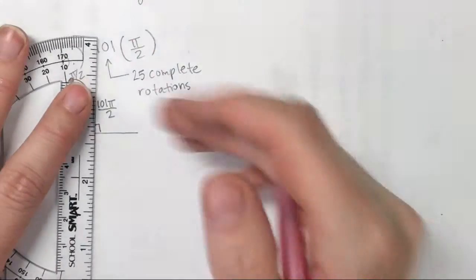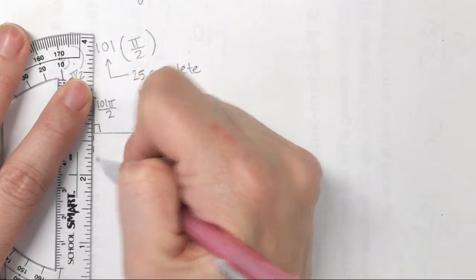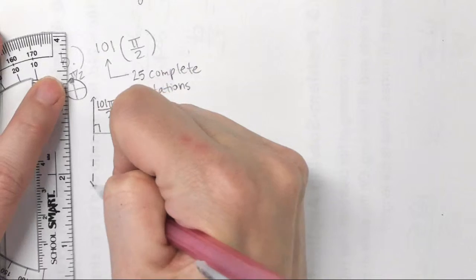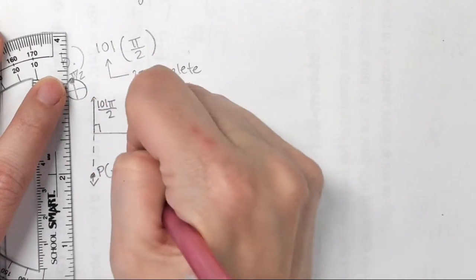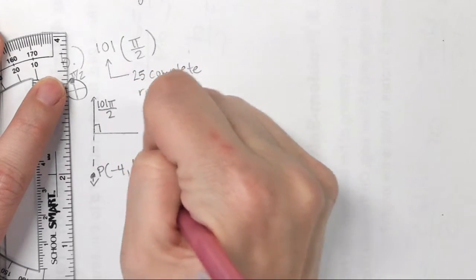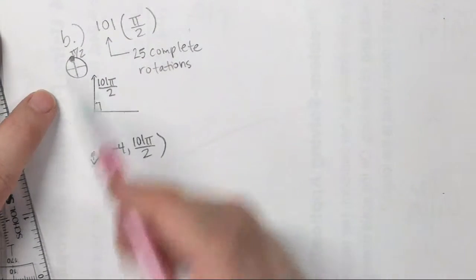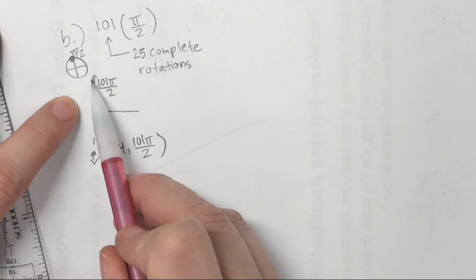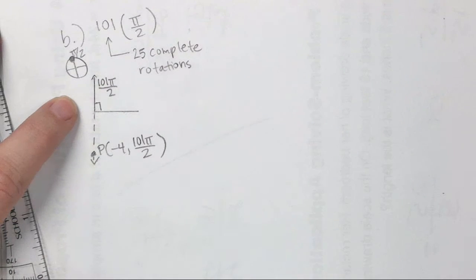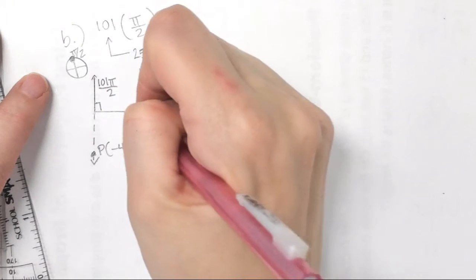I have to use the dash line and then go in the opposite direction, which will be 180 degrees. And then this will be your point P, which is -4, 101 pi over 2. So this is still positive; the only thing that's negative is the -4, because instead of going towards the 101 pi over 2, which is where this is, you're going to go in the opposite direction. You don't have to draw it for solid dashed lines. No, yeah, you have to draw this thing.